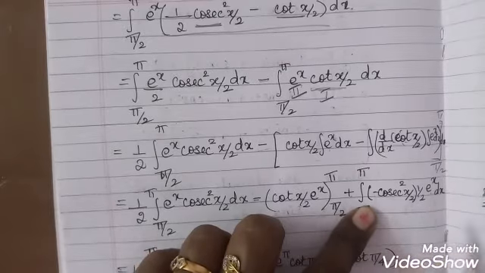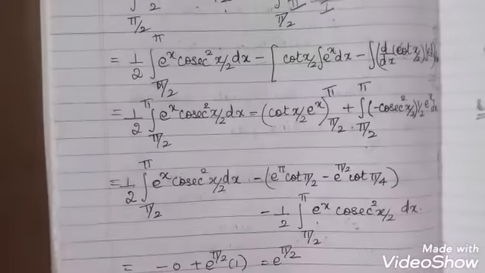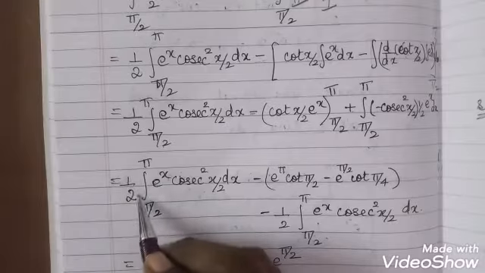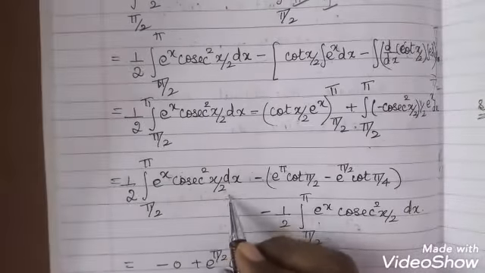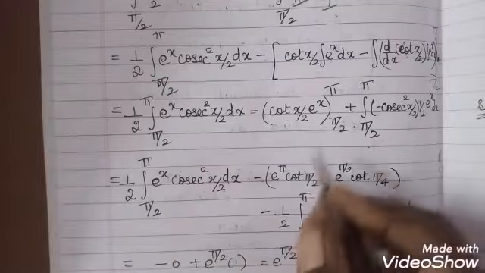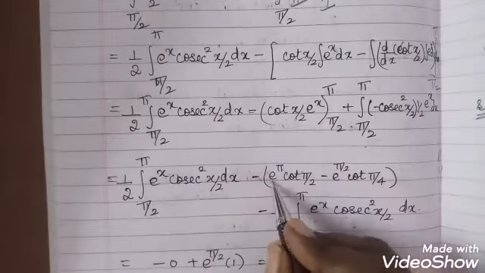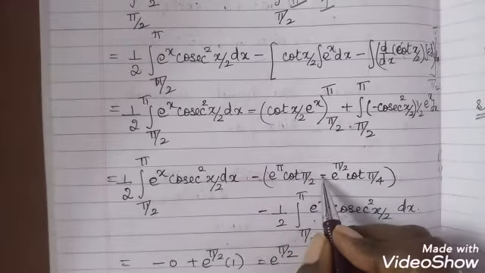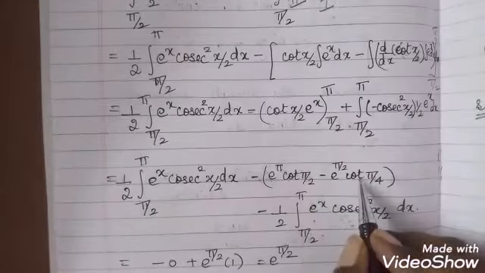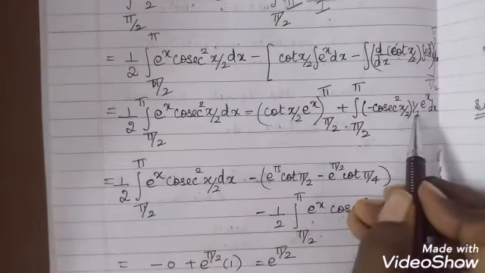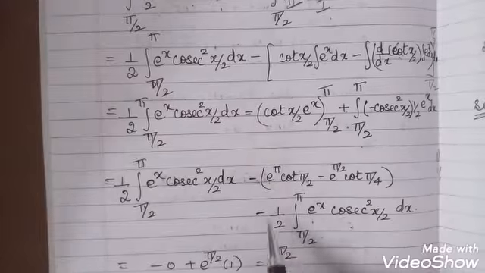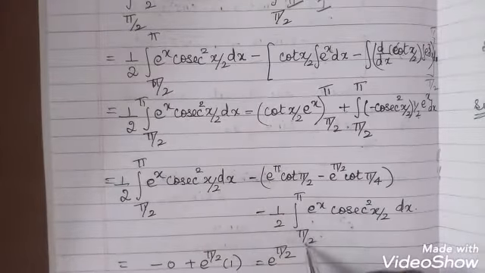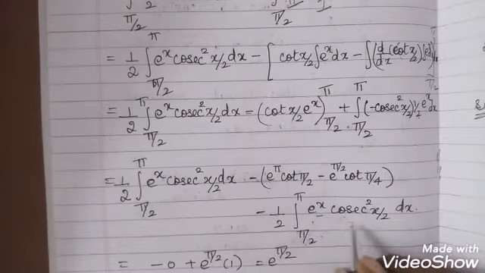E power x itself dx. Got it? So here, this is equal to 1 by 2 integral over pi by 2 to pi e power x into cosecant squared x by 2 you get here, minus, apply the upper limit here, e power pi into cot pi by 2 minus e power pi by 2 into cot pi by 4. Now here if you see, you have plus into minus is minus, you have this 1 by 2 here. When I take it, it's minus 1 by 2 integral over pi by 2 to pi e power x into cosecant squared x by 2 dx.